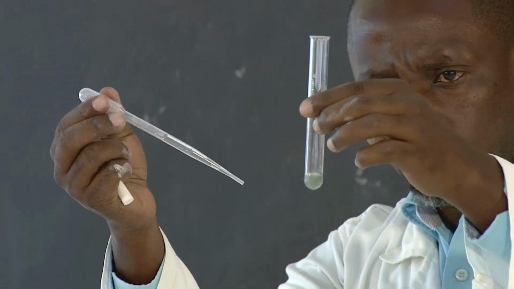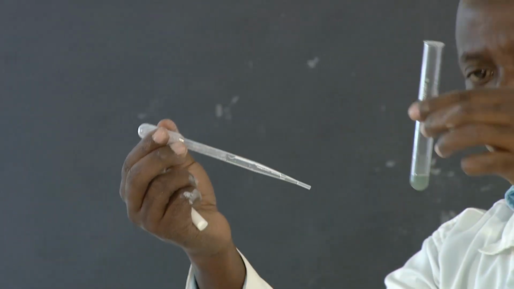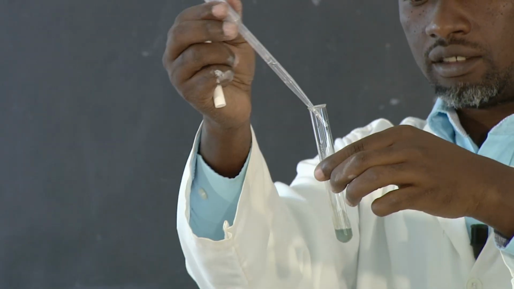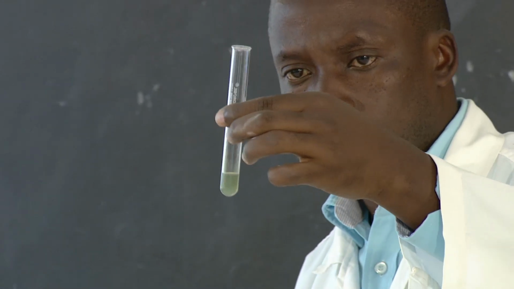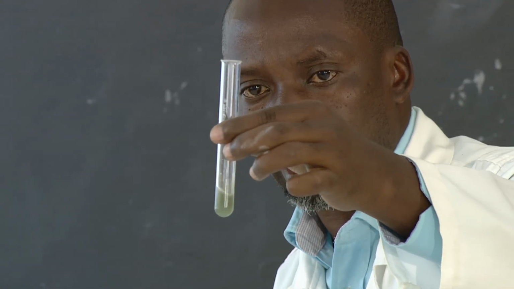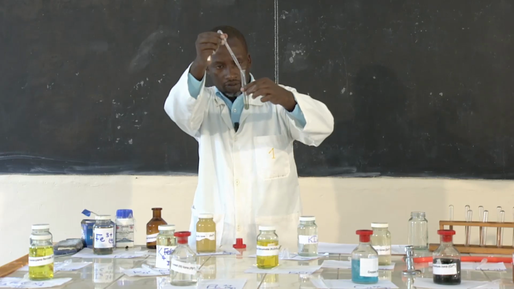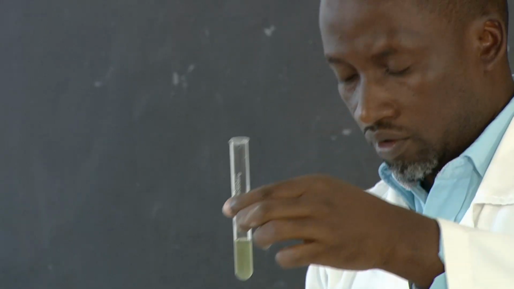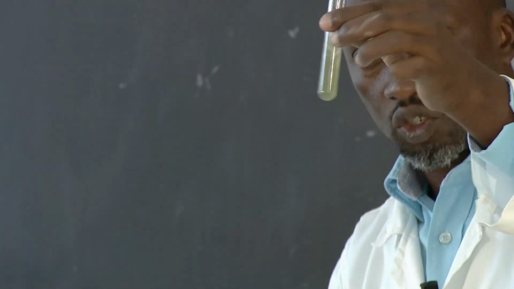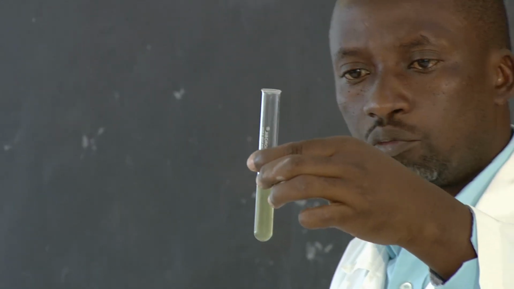See what is happening? Something jelly-like. So sometimes we call it gelatinous. It is a precipitate. So let's add excess. What kind of color is that one? So the precipitate is insoluble. It doesn't dissolve, so it is not disappearing. So this is green precipitate.